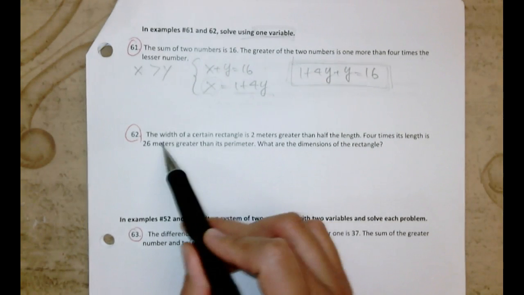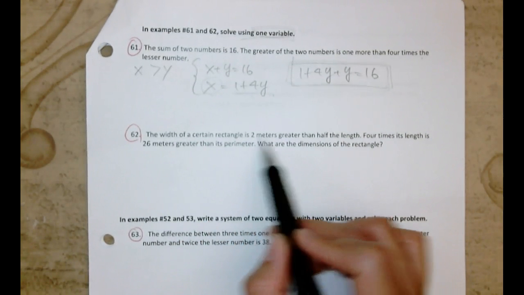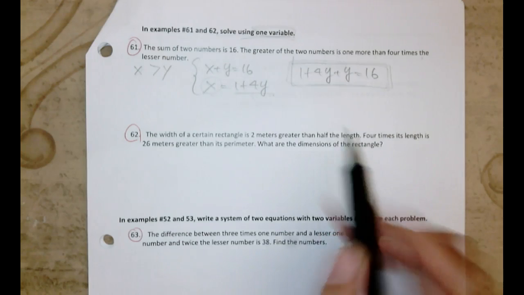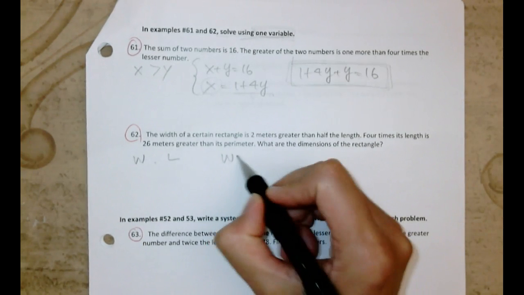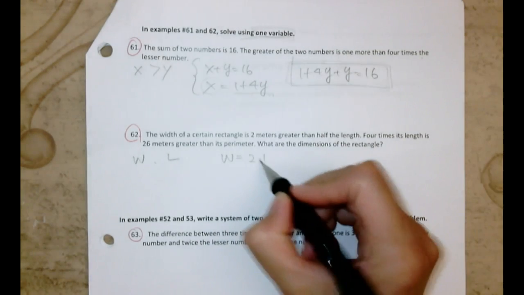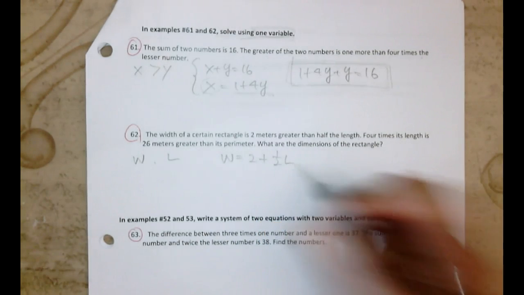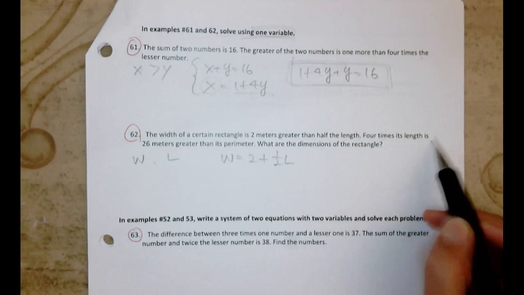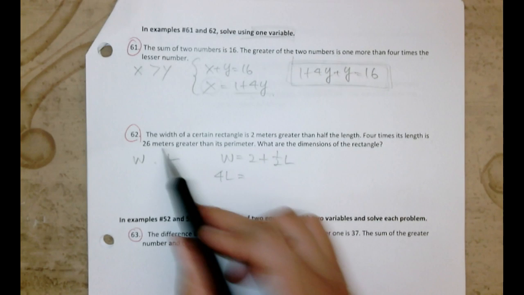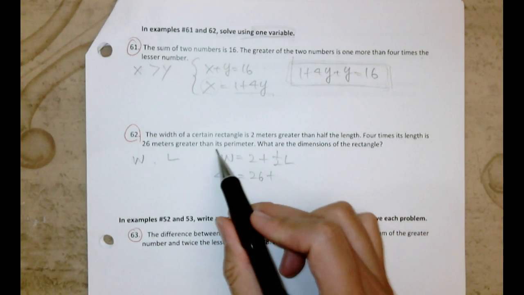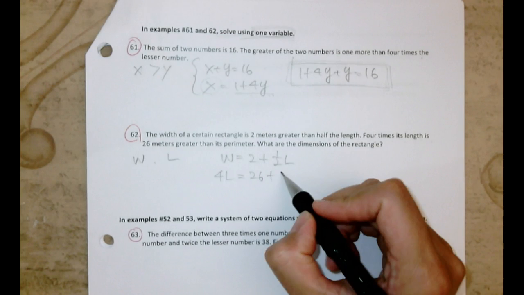Okay, the same thing here. The width of a certain rectangle is 2 meters greater than half the length. So let's say this is the width and the length. Width is 2 meters greater than half the length, and 4 times its length is 26 meters greater than its perimeter, so that's 2L plus 2W.